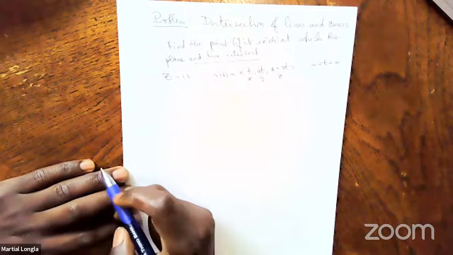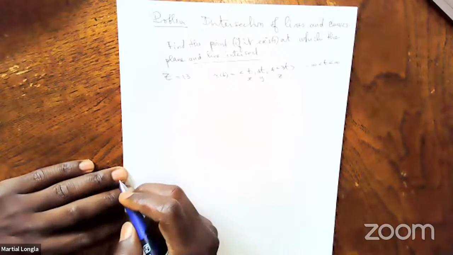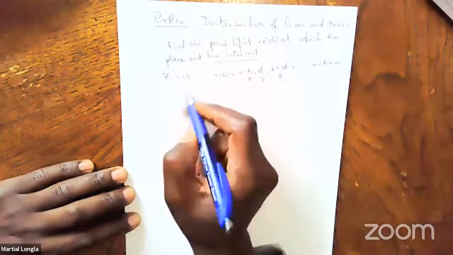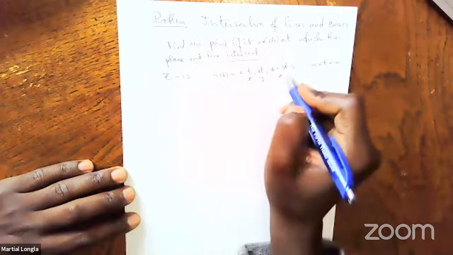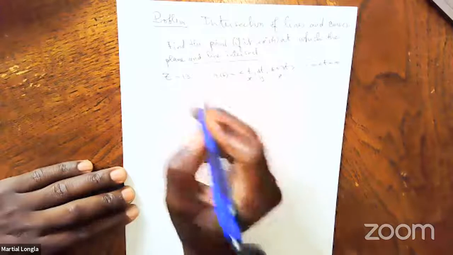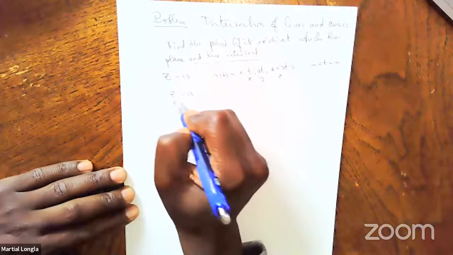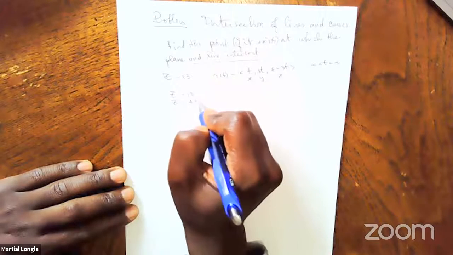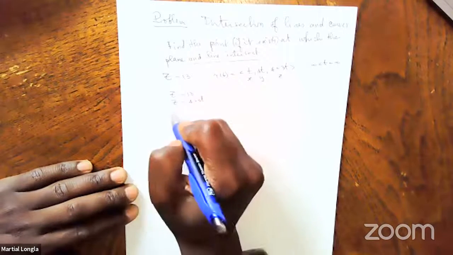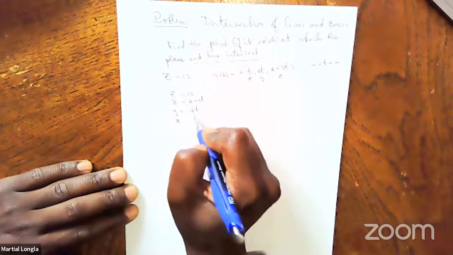And for that intersection, you got to use these things together with the equation. So here it says z equals 13, and at the same time in r of t, z is 4 plus 3t. So z is 13, z is 4 plus 3t, y is 4t, and x is t.